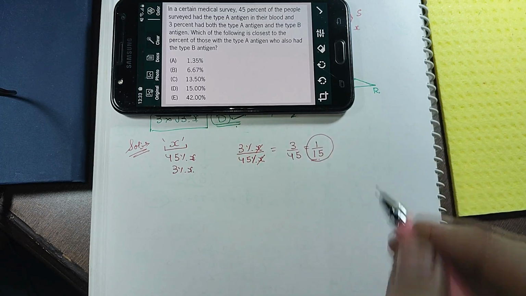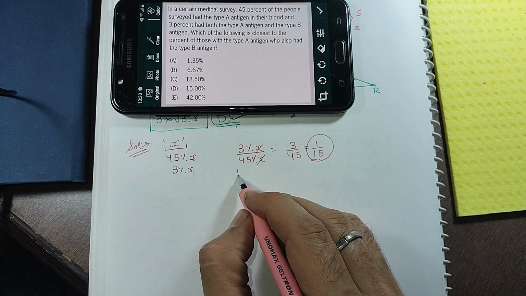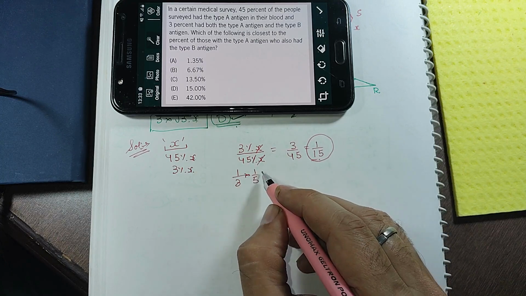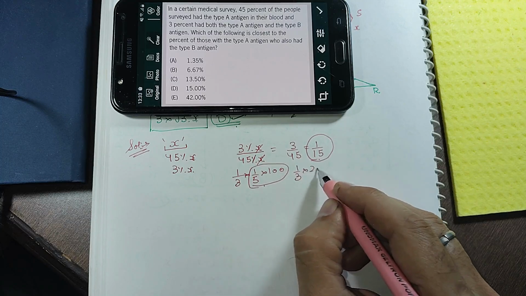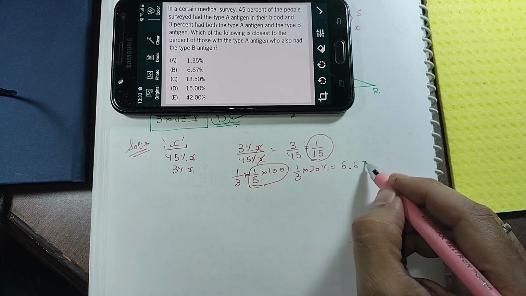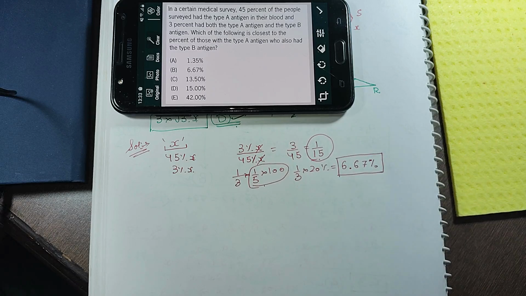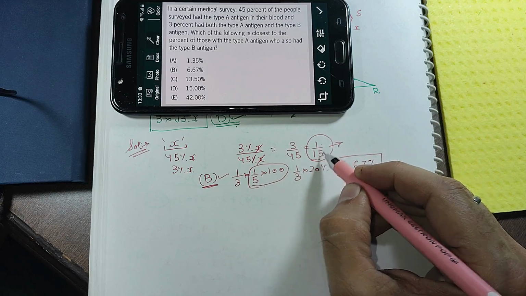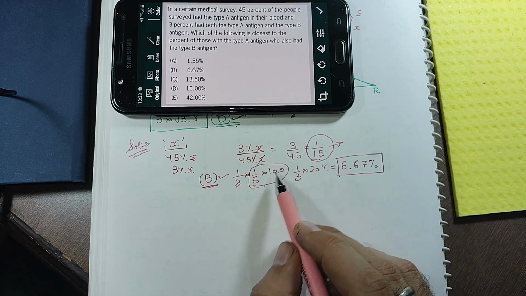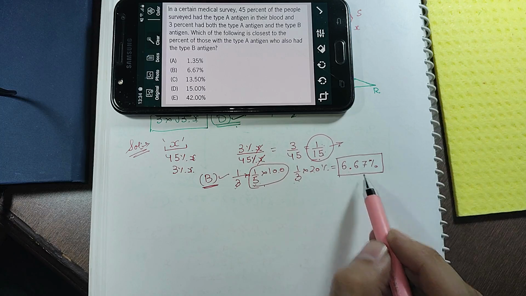Now you need to find which percentage this is closest to, that means approximation. If you don't want to divide it completely, you can write it as 1 by 3 into 1 by 5. If you need to find the percentage, we multiply it by 100. So this is basically 20%. So 1 by 3 of 20% will be equal to 6.67% approximately. So 6.67% is the closest percent of those with type A antigen who also had type B antigen. So the right option for this will be option number B. Right? Whenever you are not able to find the percentage directly, you can bifurcate it into multiples of 100 and then divide it. So 20% divided by 3 is 6.67.